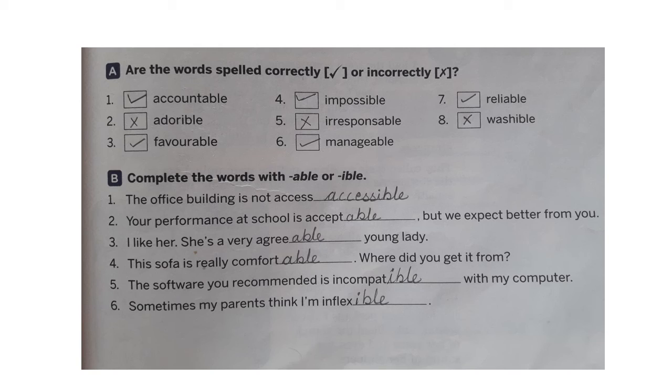Number 1. The office building is not accessible. I have mistakenly written it again, so you have to add only IBLE, accessible. Number 2. Your performance at school is acceptable, but we expect better from you. Acceptable. Number 3. I like her. She's a very agreeable young lady. Agreeable. 4. This sofa is really comfortable. Where did you get it from?